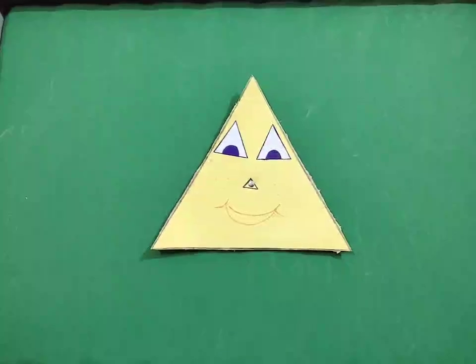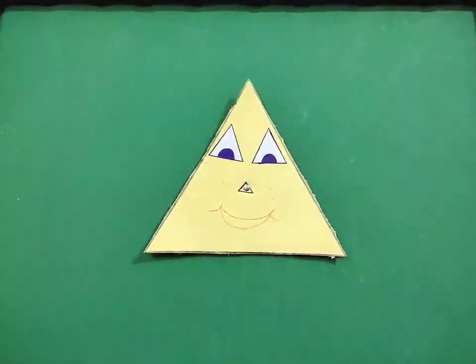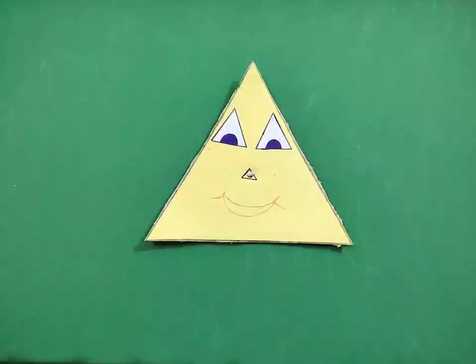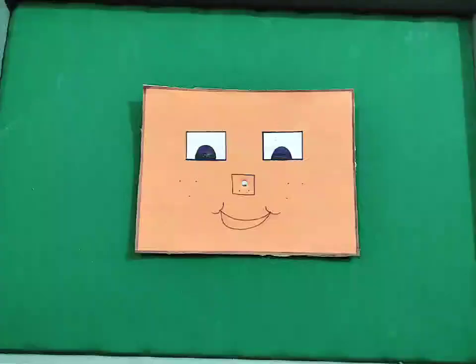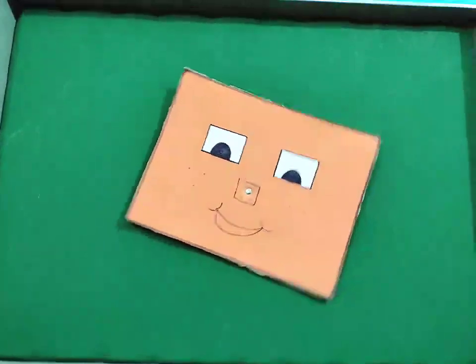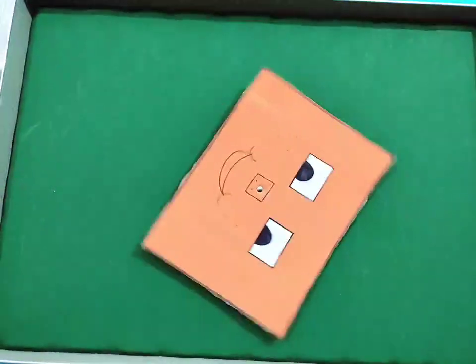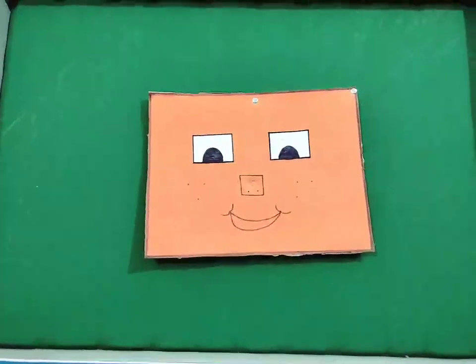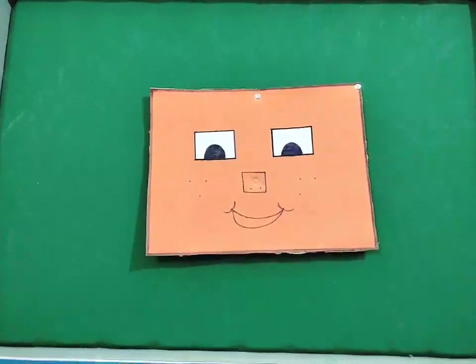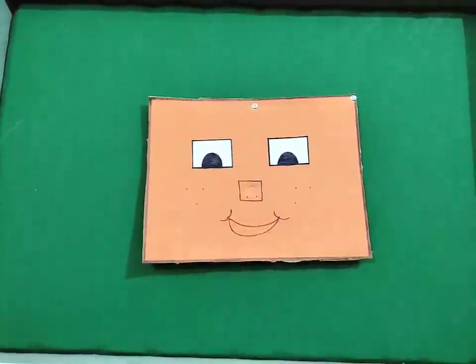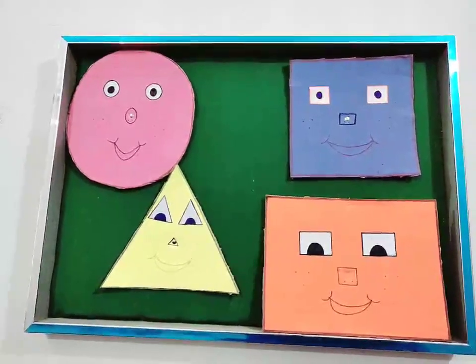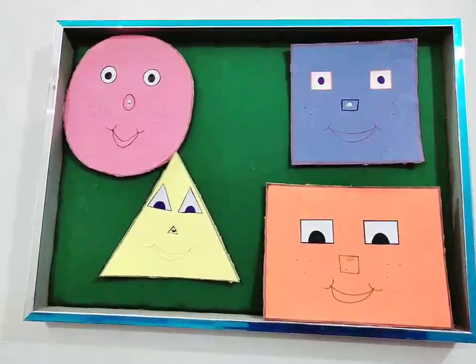What is this? Triangle. Name of the shape? Rectangular. This card is rectangular. These are our full shapes on the green board.